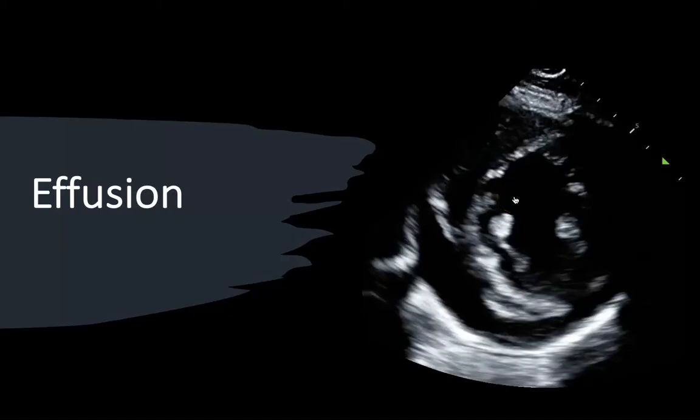So now let's move on to pericardial effusion. So how do we assess for effusion? Now, a pericardial effusion is fluid that accumulates in the pericardial sac around the heart. So the pericardial sac, if you remember from basic anatomy, has 2 layers to it that are usually adhered together unless there's fluid in between it that separates kind of in that space.